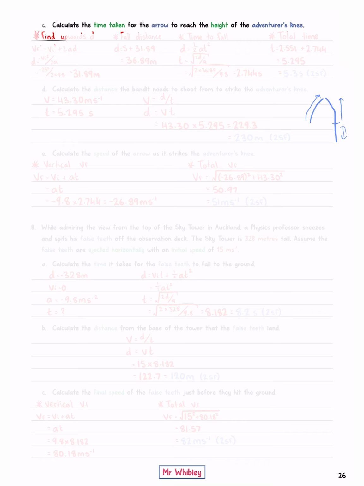And so to find the upwards distance, I'm going to use this equation here. Vf is 0, so we can just subtract Vi squared from both sides and then divide by 2a. Put our numbers in, gives me 31.89 meters. The total fall distance is going to be this number plus the 5 meters that our bow is above the knee, which gives me 36.89 meters.